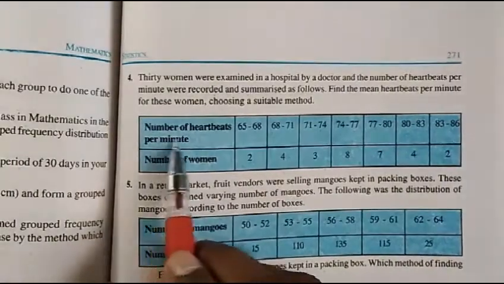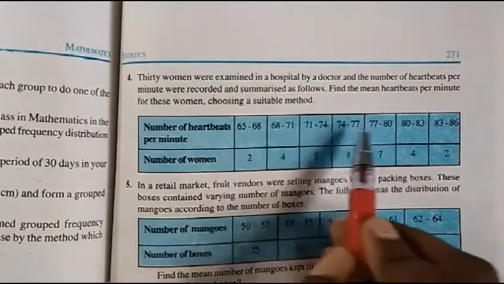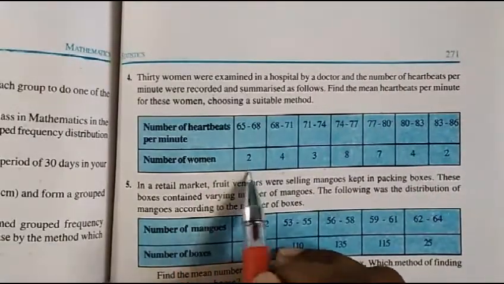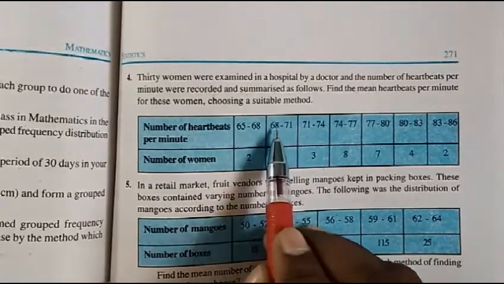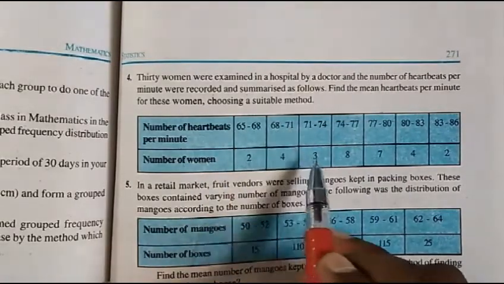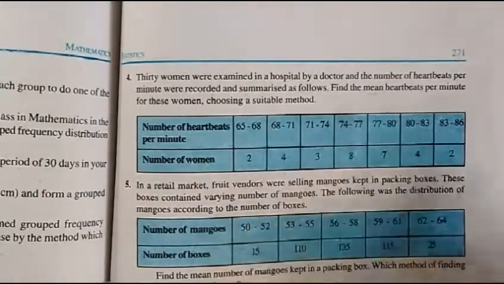So in the question, it is given the number of heartbeats per minute, and the number of women. There are two women whose heartbeats are between 65 to 68. Four women, their heartbeats are 68 to 71. That's how it is given to us. So we have to find out the mean.